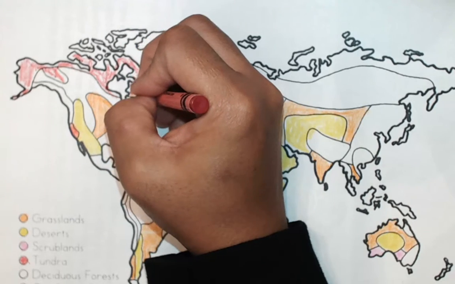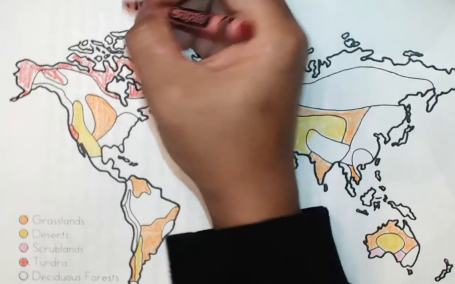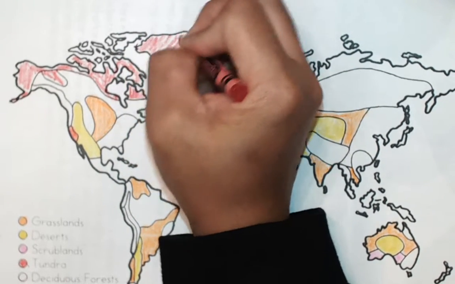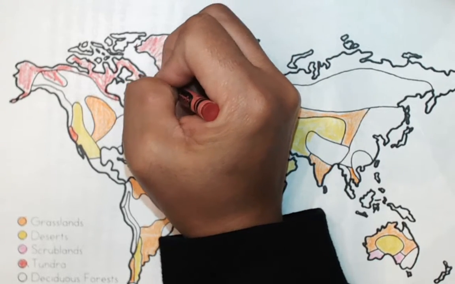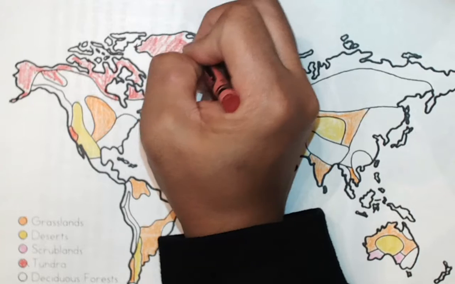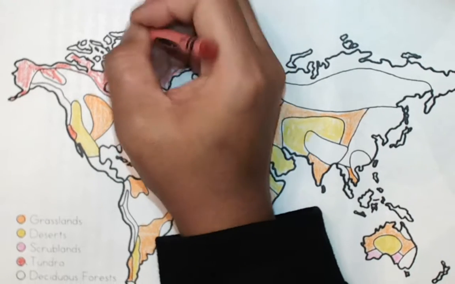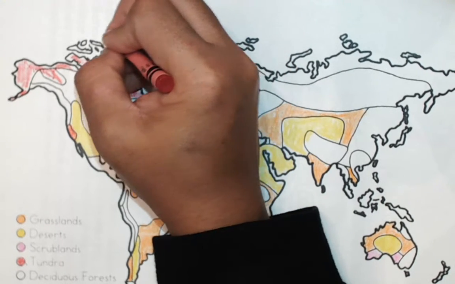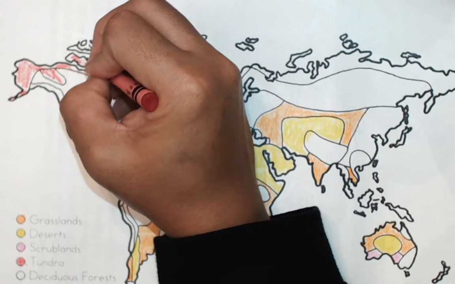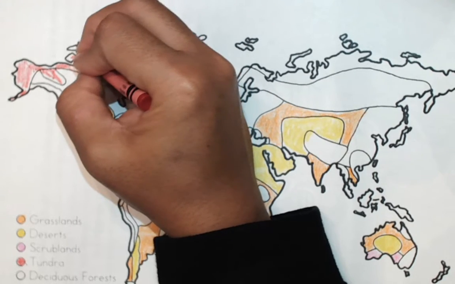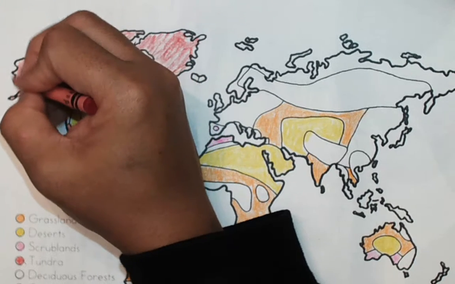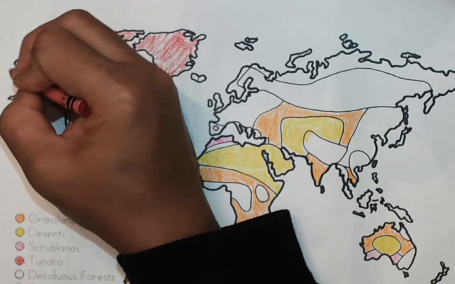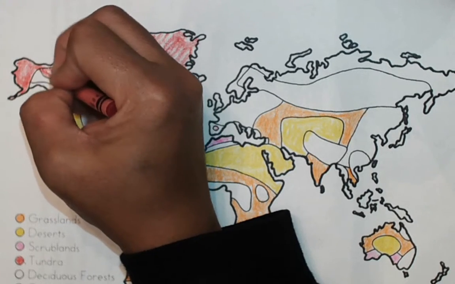And then this part right up here, that's part of the tundra. This place is actually called Greenland. Isn't that crazy? Greenland, where you think it would be nice and green and grassy. No, it's really very cold and icy. And all these little islands out here are super cold. This area right up here you might know as Alaska, right? Alaska is very much like a tundra, super cold.